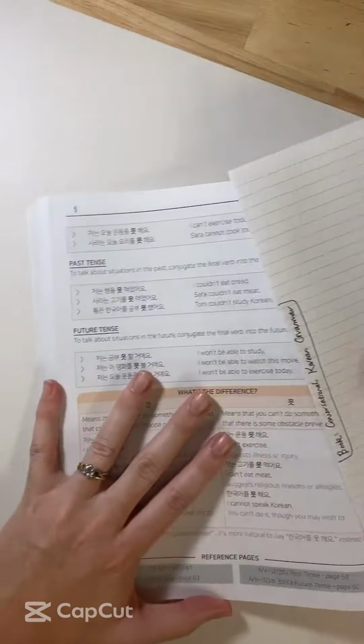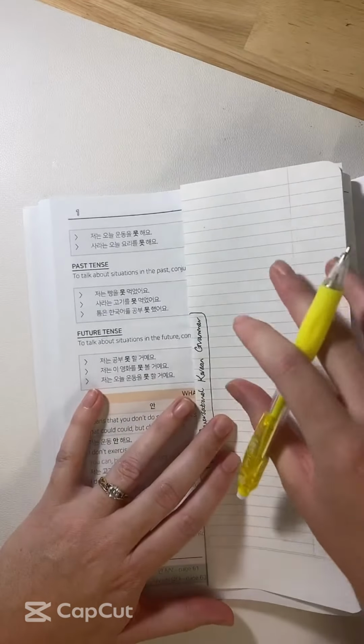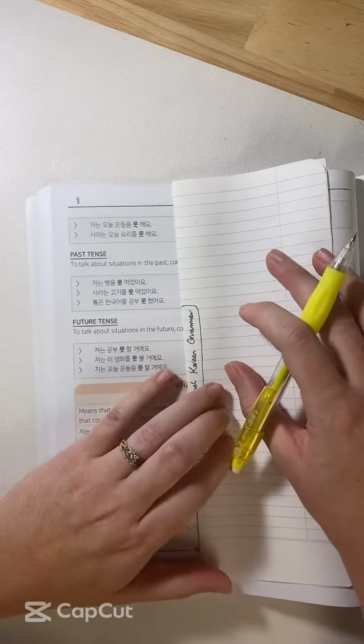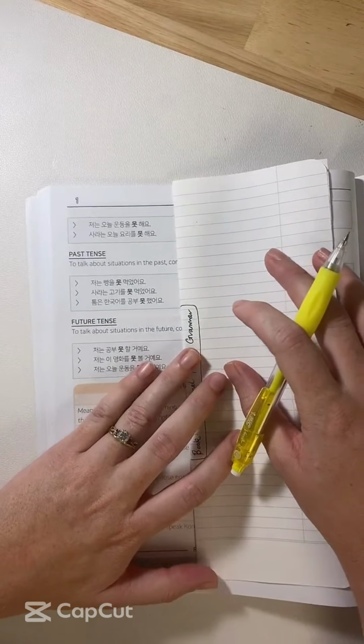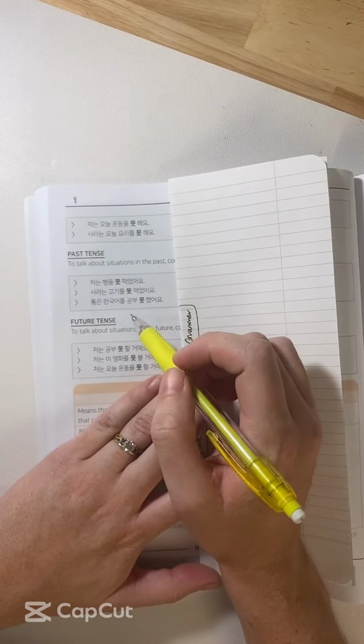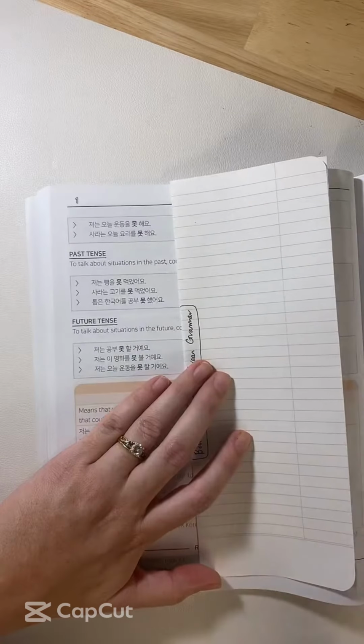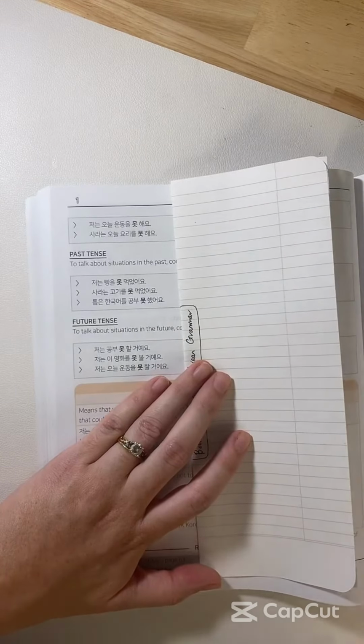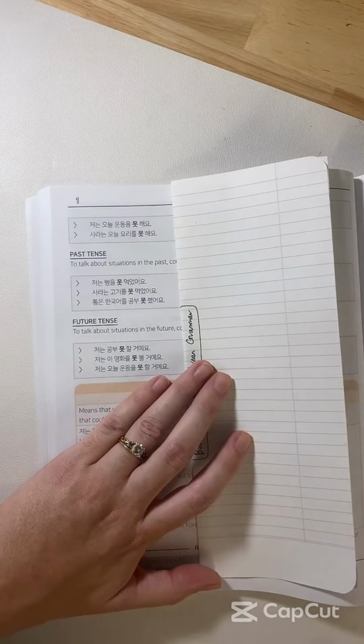All right. So, what about the past tense? If you want to talk about something that you couldn't do in the past, oh, sure, I can try and slow down a little bit. Yeah, it's always good, actually, for me to try and talk more slowly and clearly.